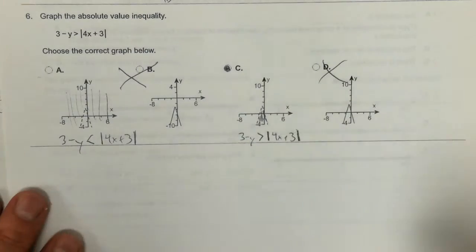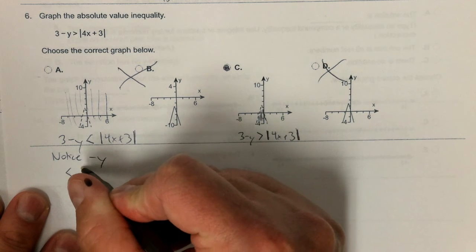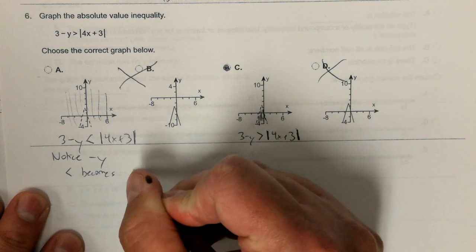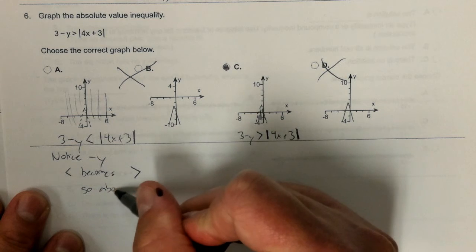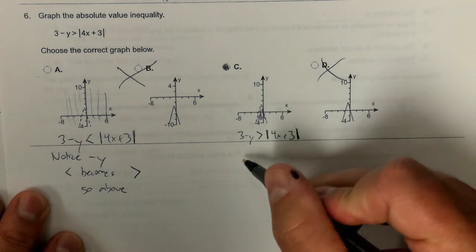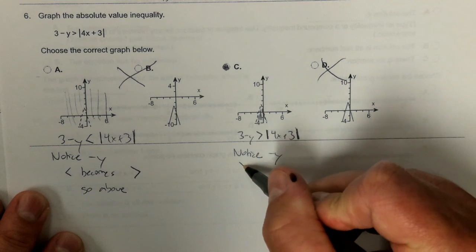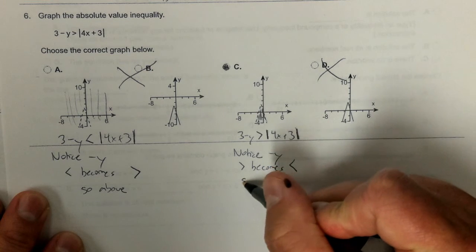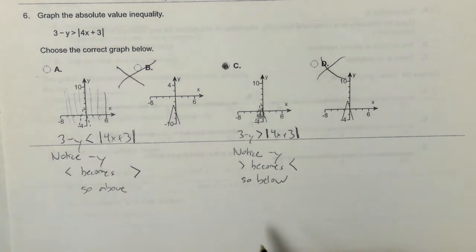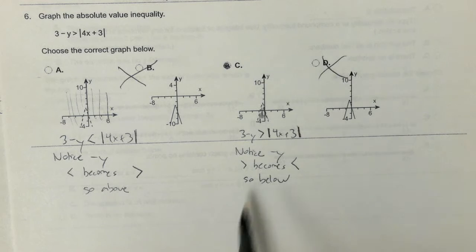So notice when it has negative y, the less than becomes greater than. So that's why it's above. And this one, notice the negative y greater than becomes less than, so it's below. So you're going to have to see the difference, and I'll make sure that it's shaded if you have a paper test.